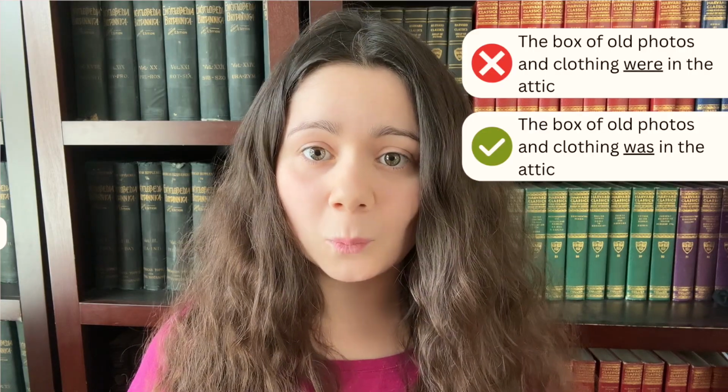For example, the box of old photos and clothing were in the attic. This sentence is incorrect, but many Americans may not know why. The correct version of the sentence is the box of old photos and clothing was in the attic. The true subject of this sentence is the box, not the photos and clothing. Beware of this mistake because it is very easy to make.